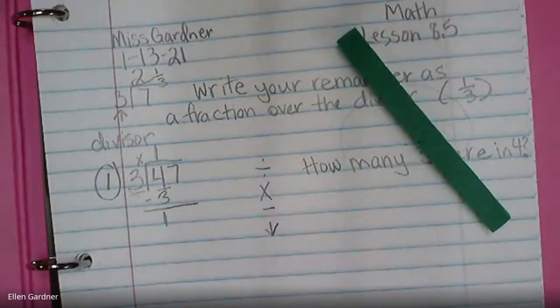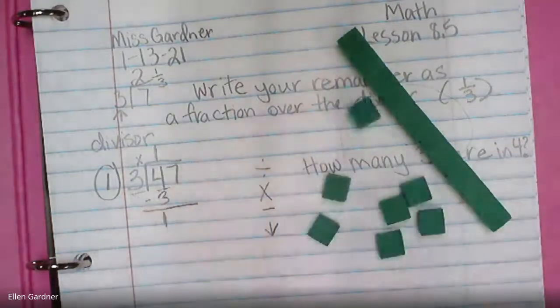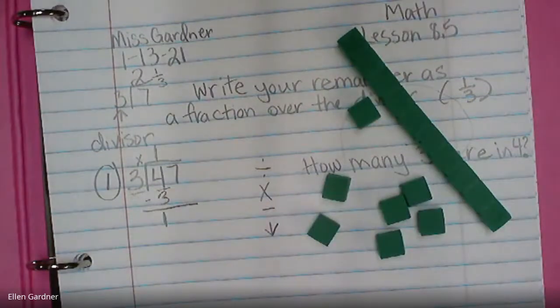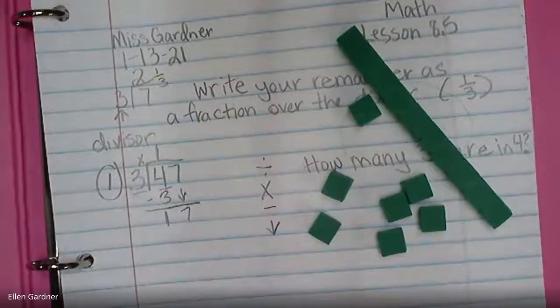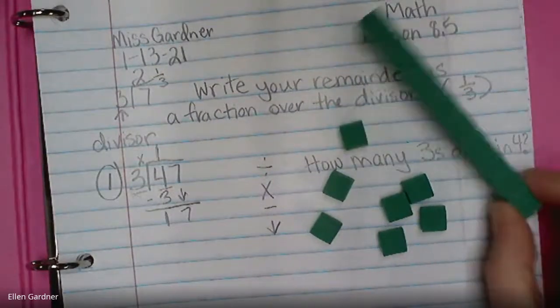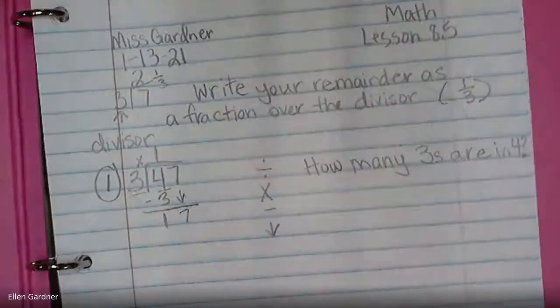Now, Rishith, what do we do next? We subtracted. We bring it down. What are we going to bring down? Seven. 7, good. We've got 7 ones that we're going to divide, along with our 10. 17. Good, so it's 17 that we need to divide.